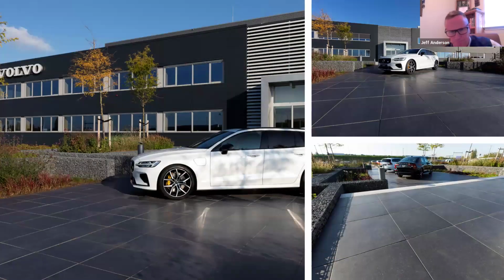Volvo dealership using Geoceramica. Again, beauty and durability of a porcelain paver installed like a concrete paver.